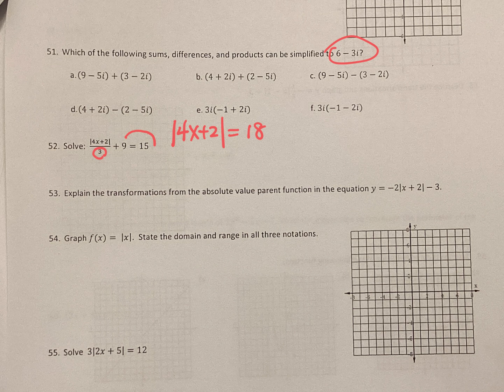And then you just do two parts. 4x plus 2 equal to positive 18. 4x plus 2 equal to negative 18. And finish that question. Number 53, transformation. Reflection, vertical stretch, left 2, down 3. So it's easy.